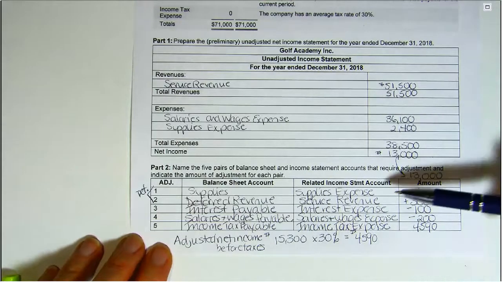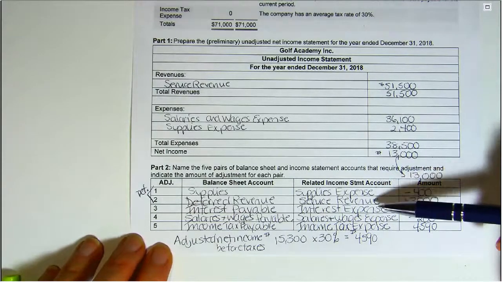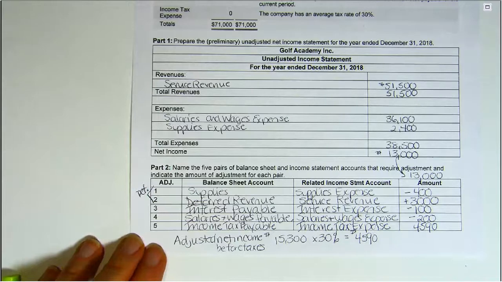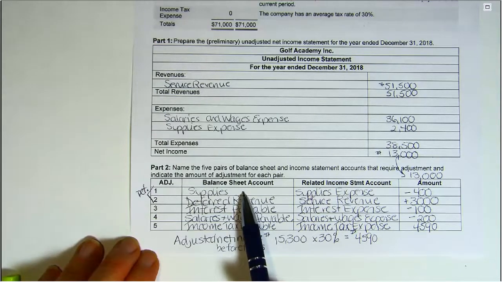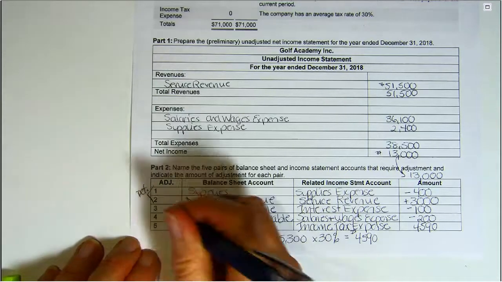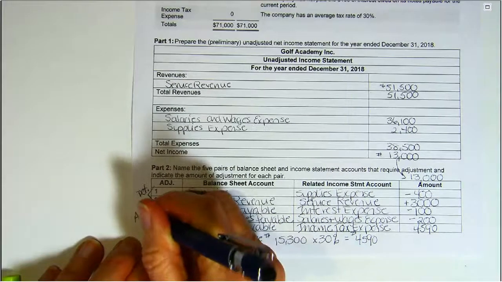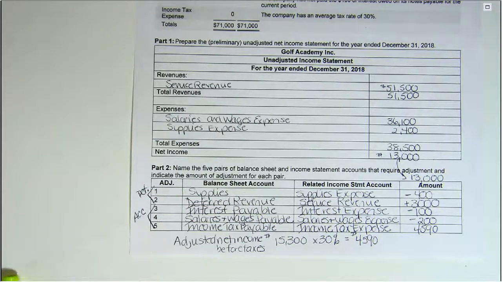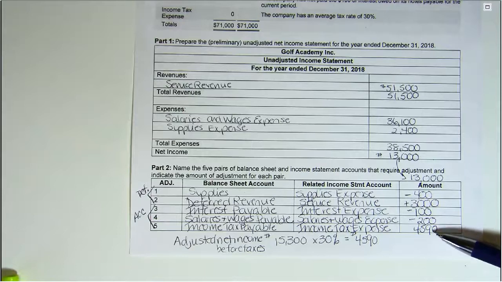Okay, now the first two adjustments I want to point out were deferral adjustments. There was something on the books, both the supplies and the deferred revenue, but it was not correct. The balances of those accounts weren't correct and they needed to be adjusted. The amount of supplies used up needed to be taken out. The amount of deferred revenue that had now been earned needed to be taken out and called regular service revenue. These last three adjustments were accrual adjustments. These were items that were not yet recorded, and our job was to record them.